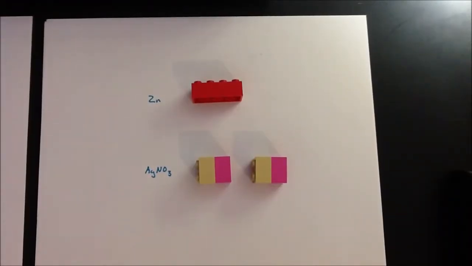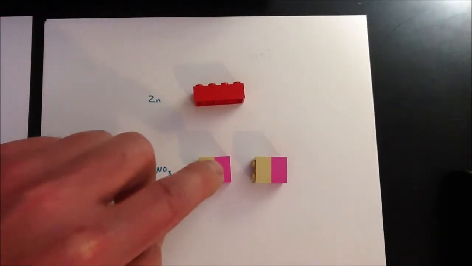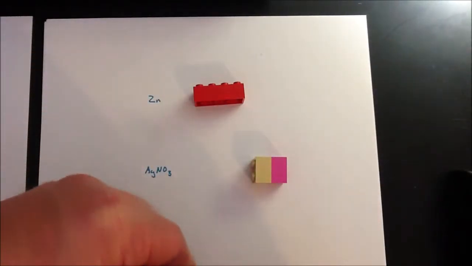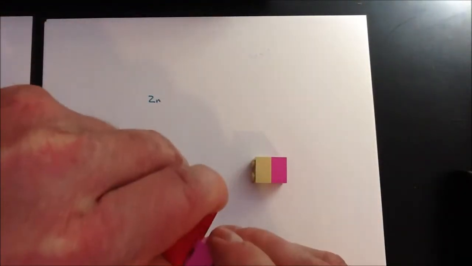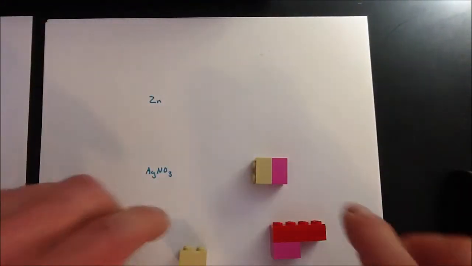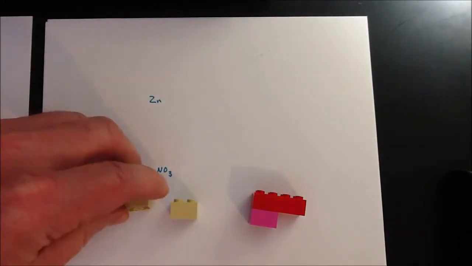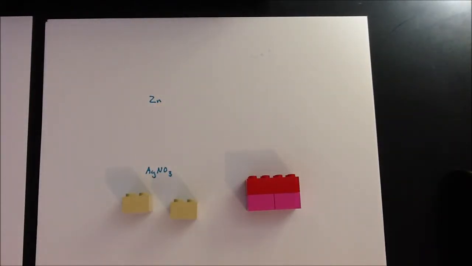So what does this reaction look like? So I'm going to represent this reaction. So here is my zinc, and then these are the silver nitrates, and so the zinc displaces that away. So there's a zinc with 1 nitrate, silver alone, and now we get the second silver alone, and we get the Zn(NO3)2.